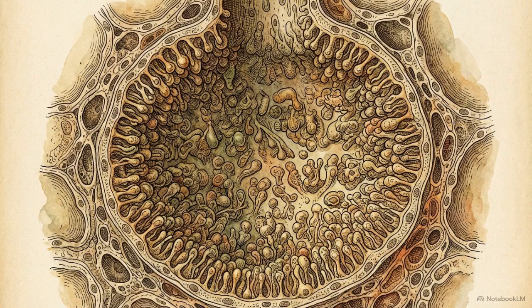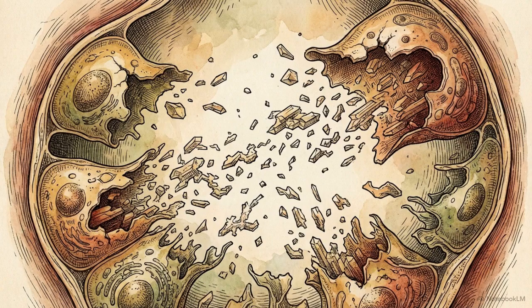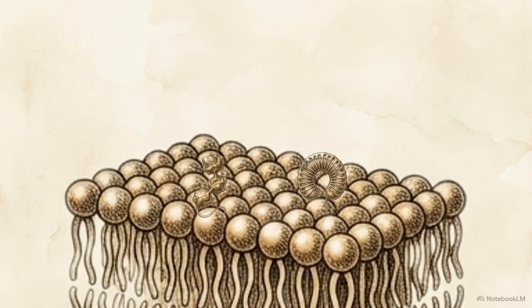Pulling back to the physiological level, we find that alveolar type 1 epithelial cells in the lung express uniquely high basal levels of RAGE. When a severe viral infection like SARS-CoV-2 causes initial cell lysis, a massive wave of danger signals floods the alveoli. RAGE does not process these signals in isolation.